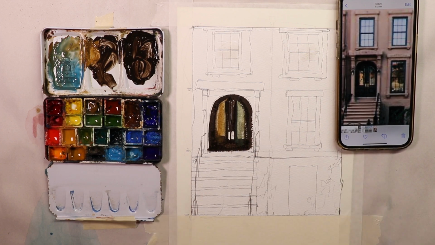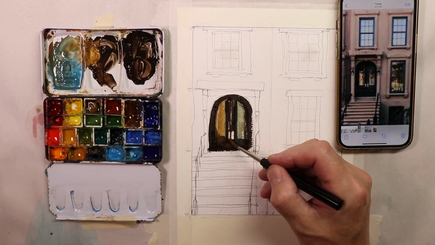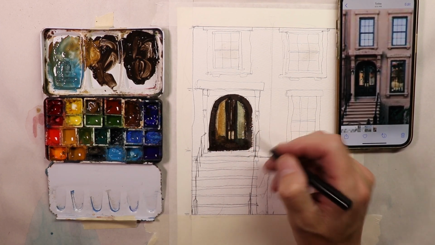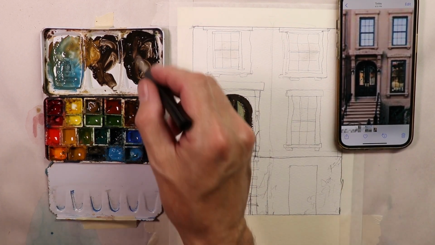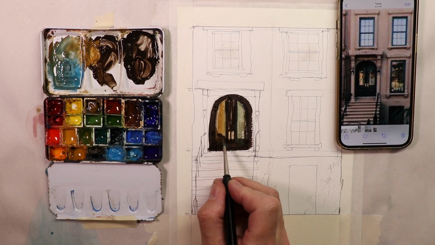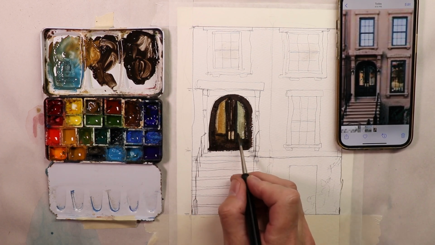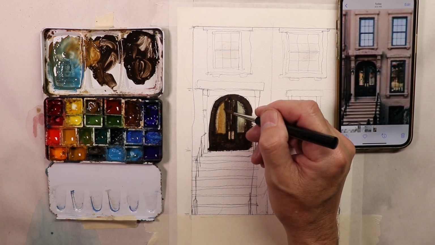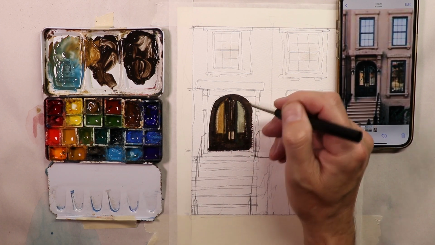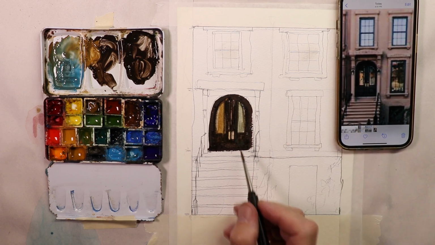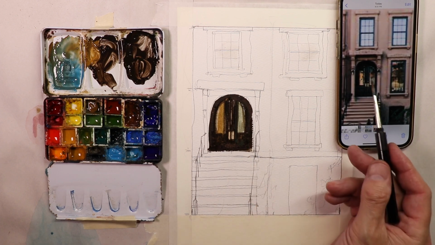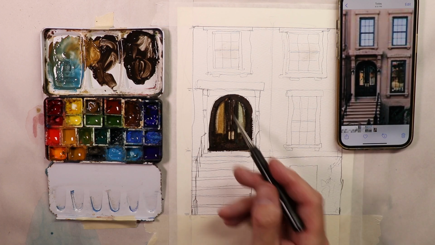And then some more, I rinse off my brush and just get a little more gold for the hardware on the door, like so. And that looks really good. And then I'll pick up some more darks because I want to make sure I get the tops of the door where the window is right there, like that. There we go. And then you'll see that we have captured a beautiful arched door here.